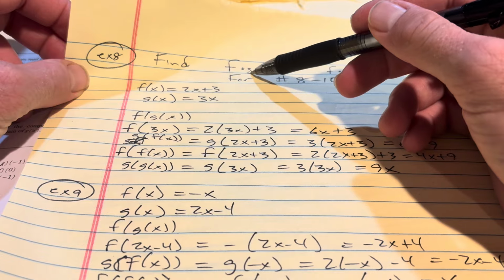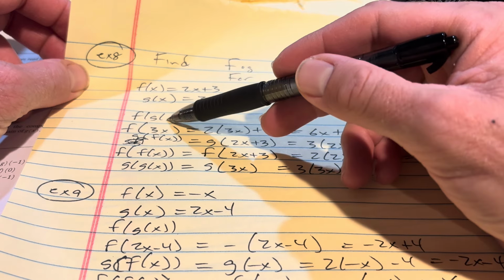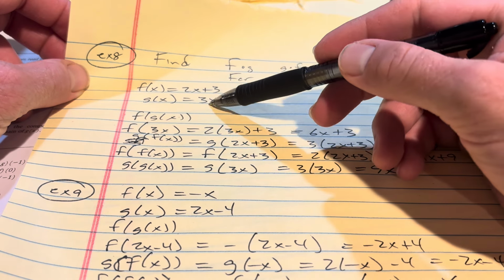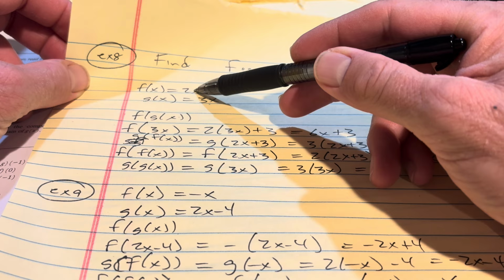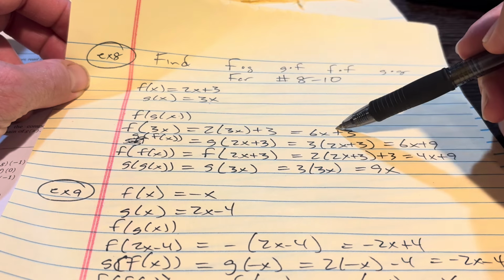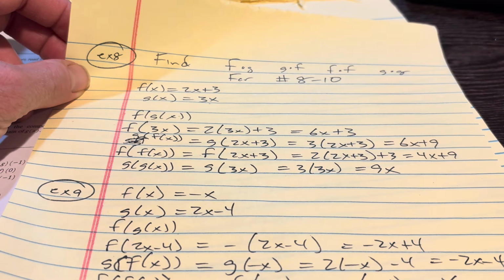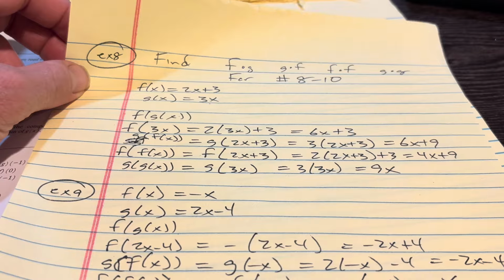So f of g is simply f of g of x. So what is g of x? It's 3x. So I'm going to plug 3x in for x right there. So it's going to be 2 times what I'm plugging in for x, 3x, plus 3. We get 6x plus 3. So instead of just getting a single value, a number, I'm going to have an expression.